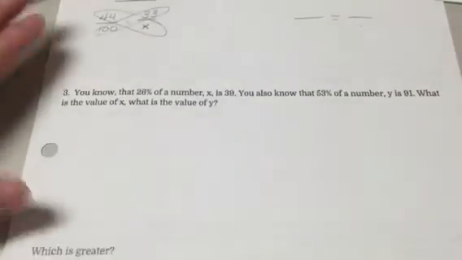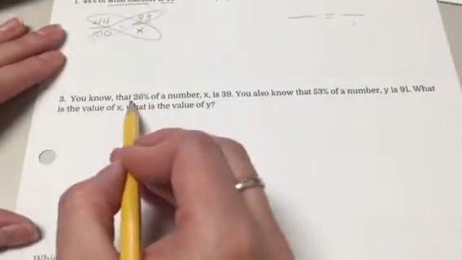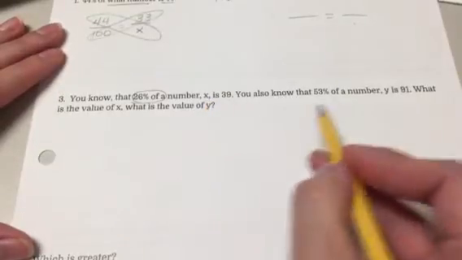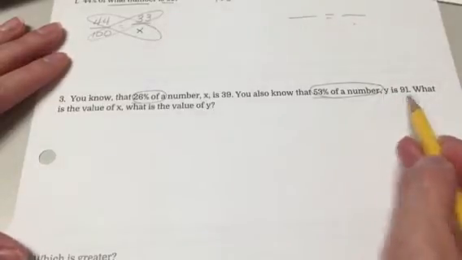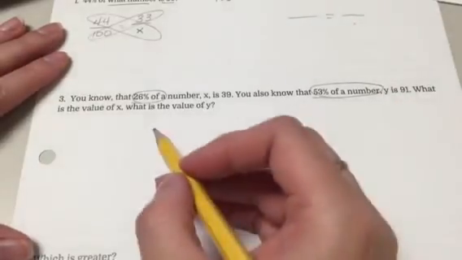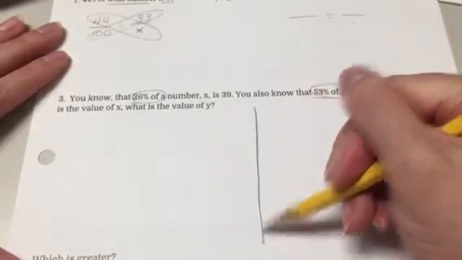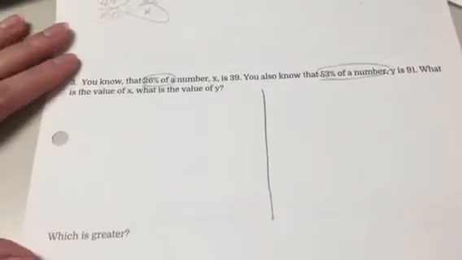Number 3 says, you know that 26% of a number x is 39. You also know 53% of some number, y, is 91. So what's the value of x and what's the value of y? So I'm looking for two different things. So I'm going to divide my workspace in half.